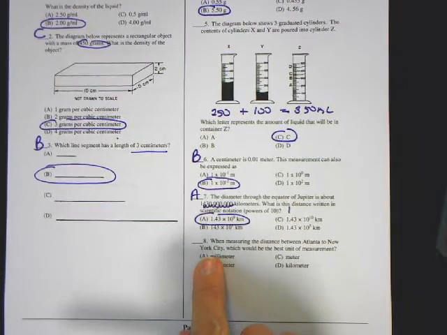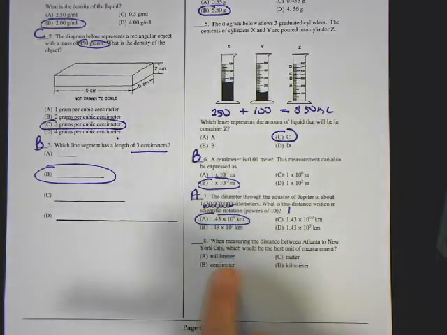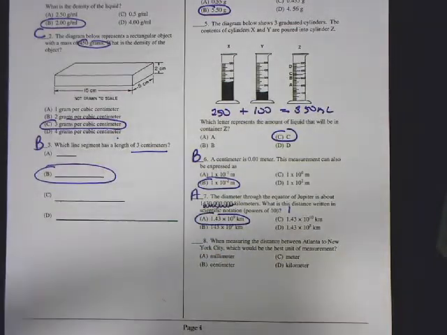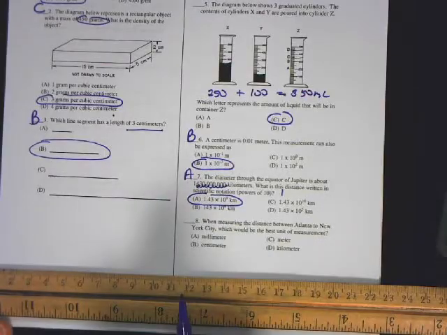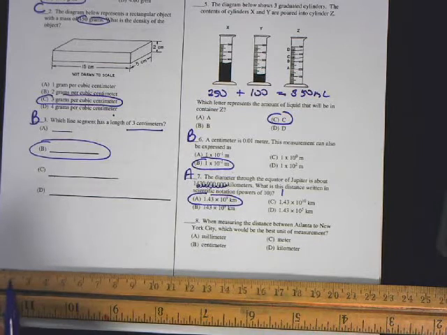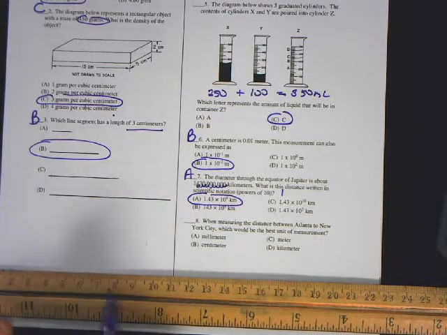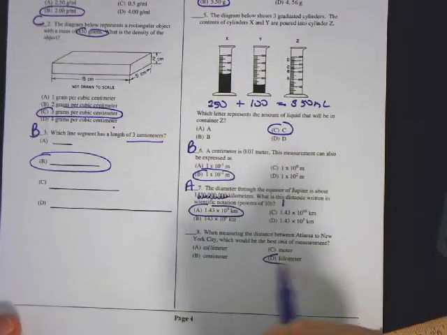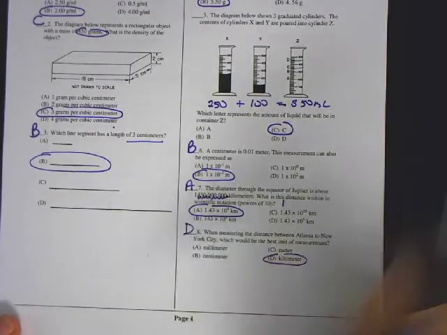Number 8, when measuring the distance between Atlanta to New York City, which would the best unit of measurement be? Well, a millimeter, those are these little teeny weeny lines. A centimeter, those are this 1, 2, 3, 4, 5, 6, 7, 8. A meter is like a meter stick, so the largest unit is the kilometer. So that would be the most appropriate.